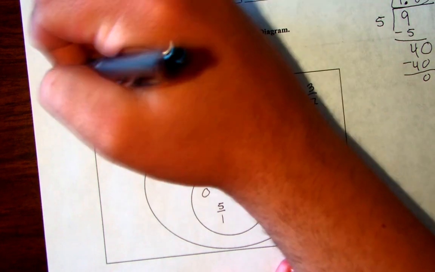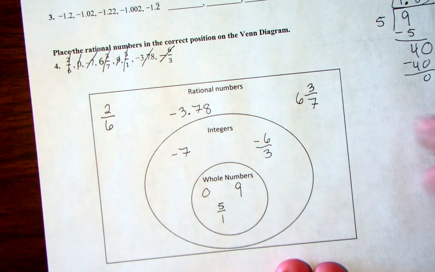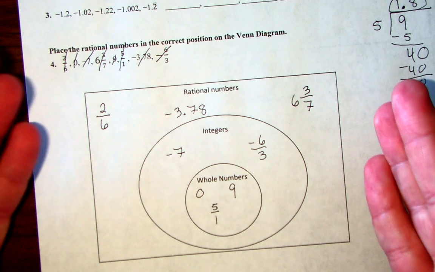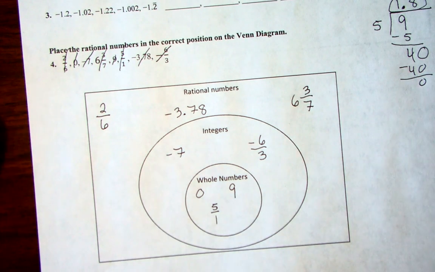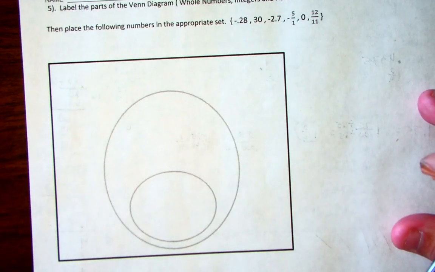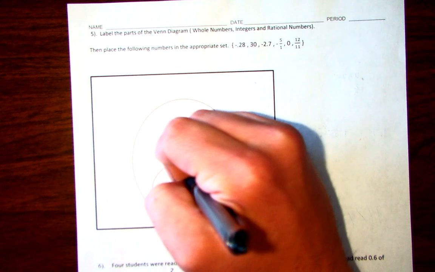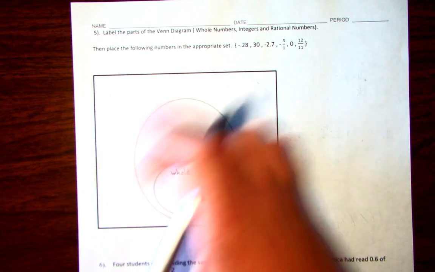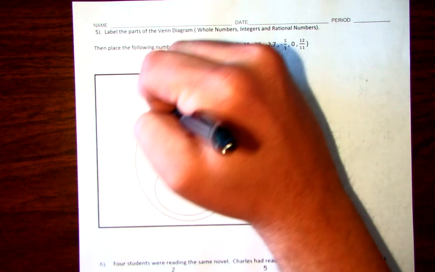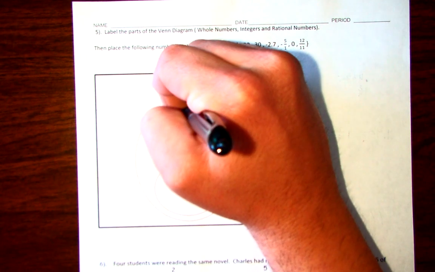Now, guys, I think the first 5 or 6 questions from your test are pretty much this. Can you put the numbers where they belong appropriately? Okay. On the back side, look at that. We get some more practice. The small circle is your whole numbers. The middle circle are your integers. The big one is your rational numbers.